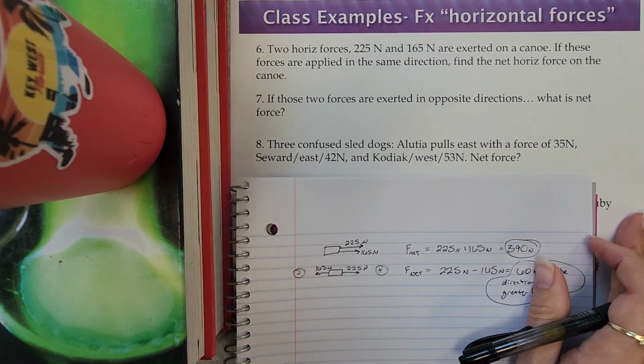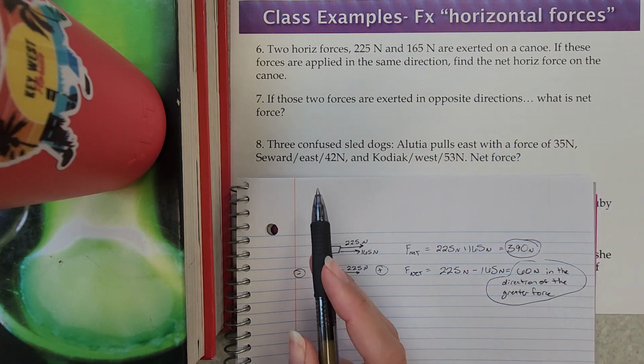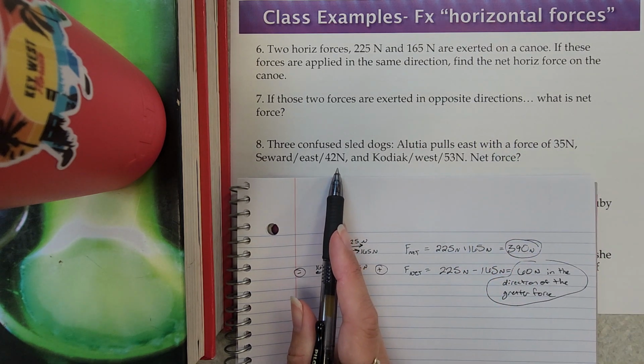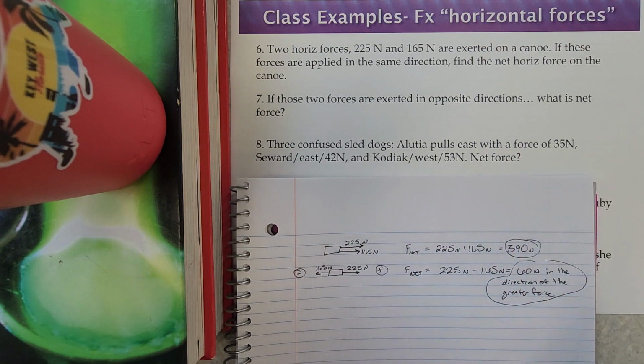Number 3, we have 3 confused sled dogs. Alicia pulls east with a force of 35 newtons. Seward pulls east with a force of 42 newtons, and Kodiak pulls west with a force of 53 newtons. What is the net force?